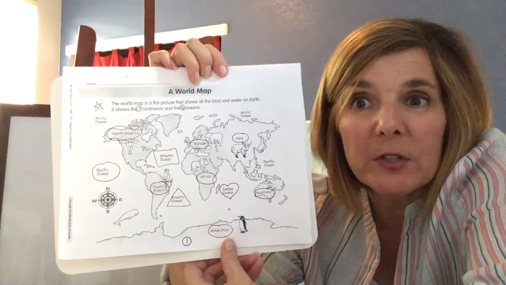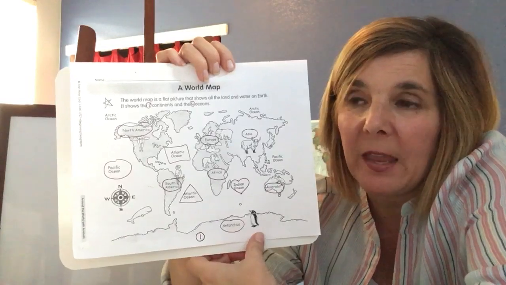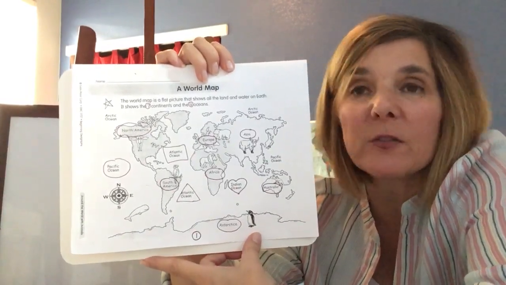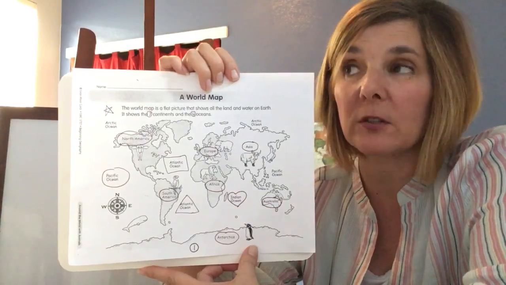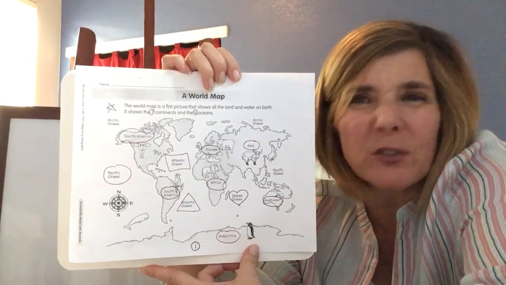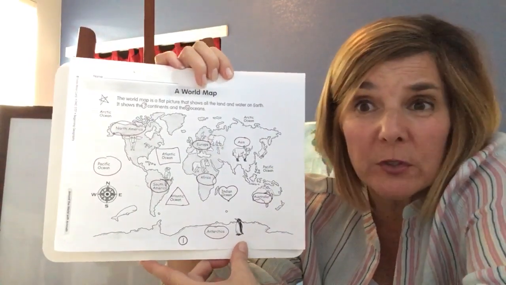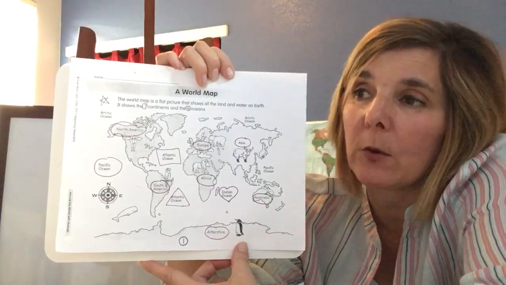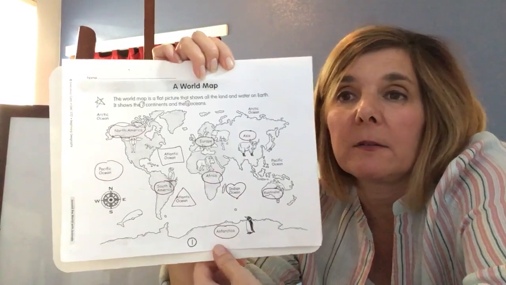Let's find Antarctica now. We've talked about that one a lot already. Antarctica, if you were in Mrs. Ma's class for kindergarten, that's the country she taught you about for the International Food Fair. And actually, we don't call it a country, we call it a continent. And what animal is down there? The penguin. Let's find Africa next.